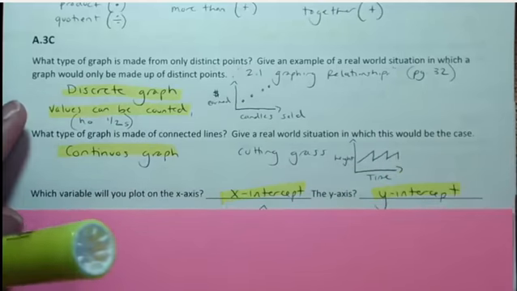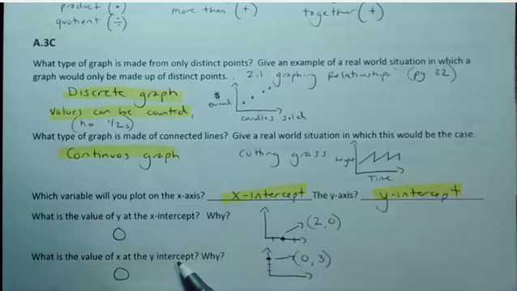Okay, so the next one I actually drew pictures. It says, what is the value of y at the x-intercept? So here I drew an x-intercept. It crosses over at the x-axis. And if I actually labeled that point, it would be (2, 0). Which means that the y value is 0. The y-intercept crosses over the y-axis. That means the x variable is 0.